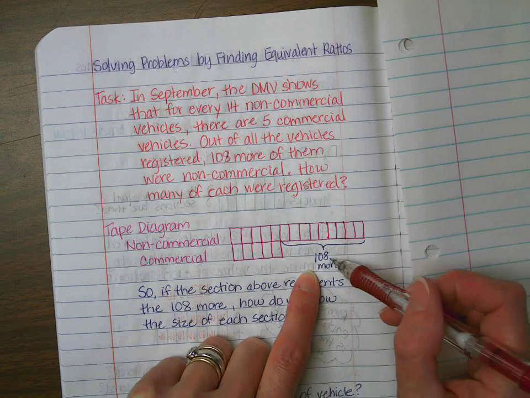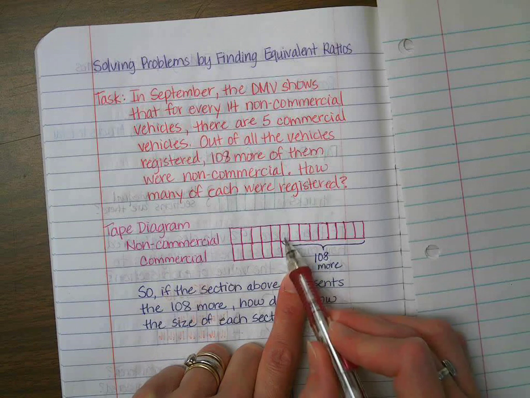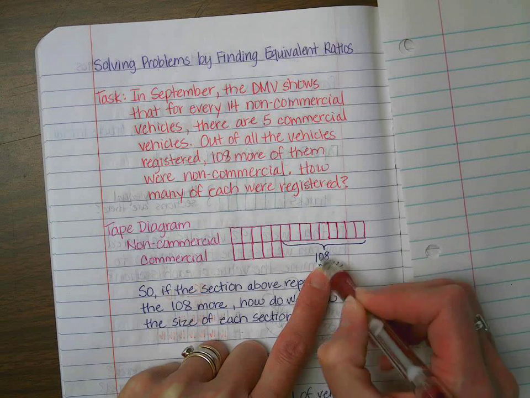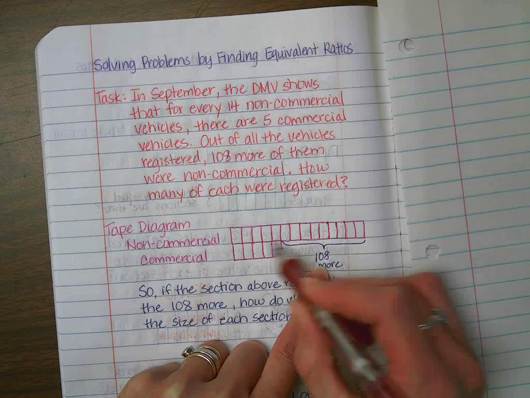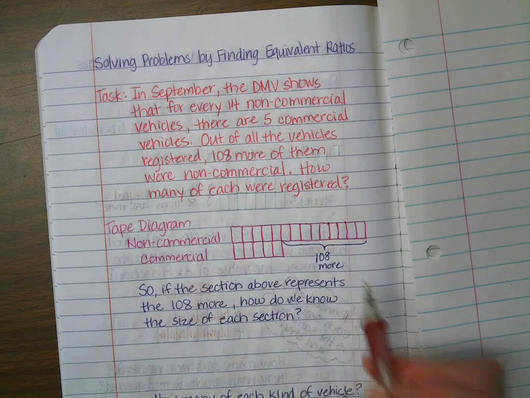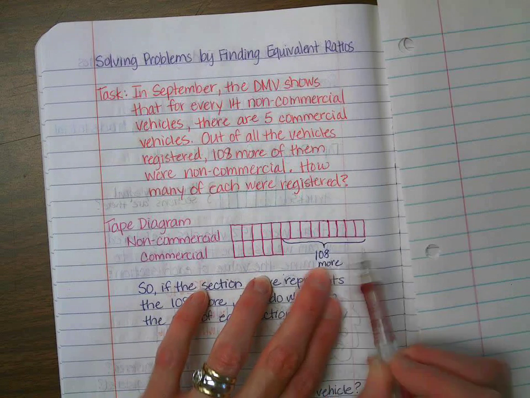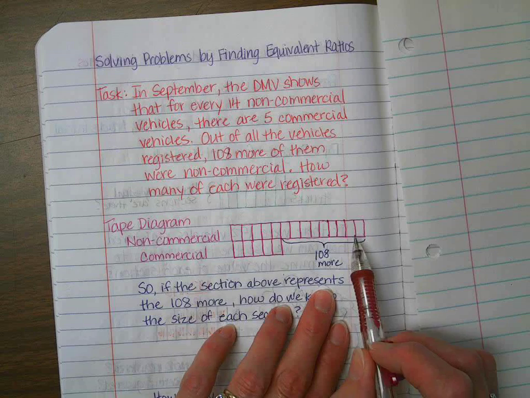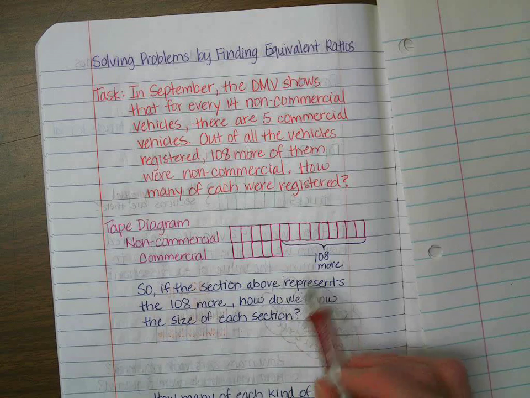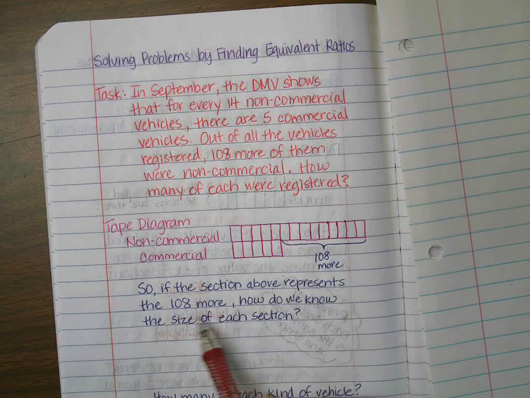So we go back to the idea of what we did on the previous page. How do we figure out what number goes in each section? That's what I want you to try. Knowing that from here to here represents 108, how do I know the numerical value that sits in each one of these pieces of tape? Because you also have to remember, all the pieces of tape have to have the same number in them. You're able to use this information right here and this number to figure out what goes in every tape section. Once you figure that out, you can tell me how many of each vehicle were registered.